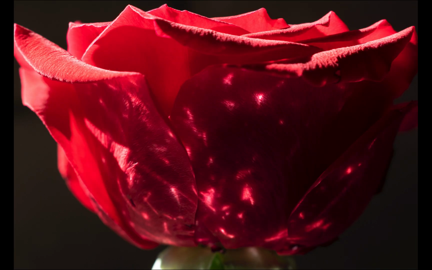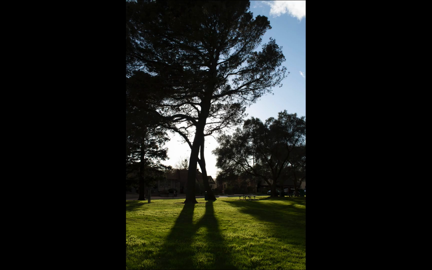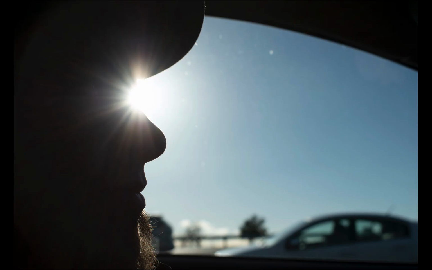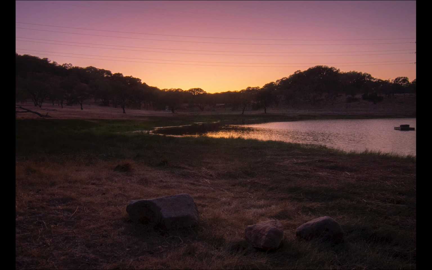Backlit rose, looks like it's glittering. Morning or evening sun coming through the trees. This was really fun. This student just looked up and noticed this backlighting and got this wonderful little flare. And do be careful about that because you can damage your image sensor if you do this too long, but this was really a wonderful spontaneous shot.